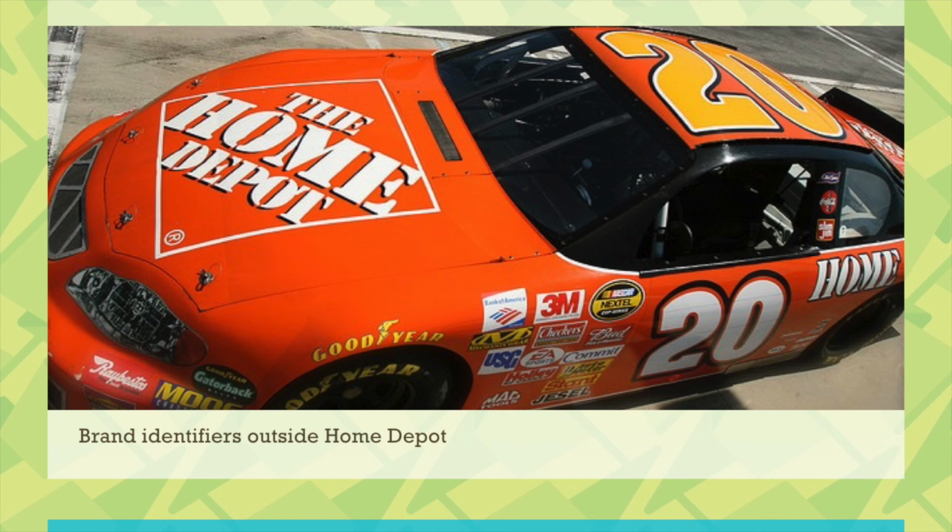And then outside of their store, they have things like race cars. And if you look at this race car, it is orange. And if you ever see it go around the track, you see it. It is an orange streak. But notice even on the hood of the car, the Home Depot logo, again, is still skewed the same way. It's consistent. It doesn't change.